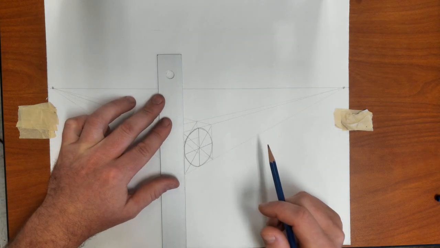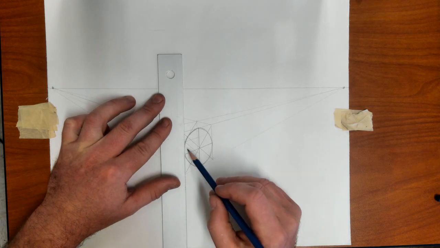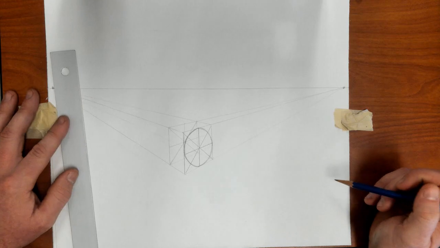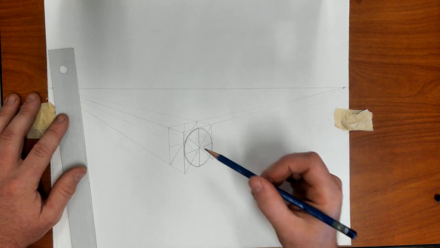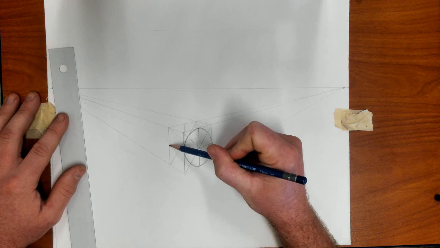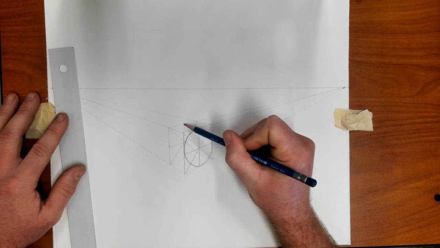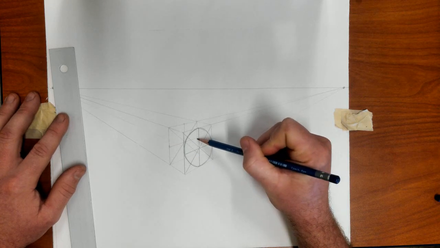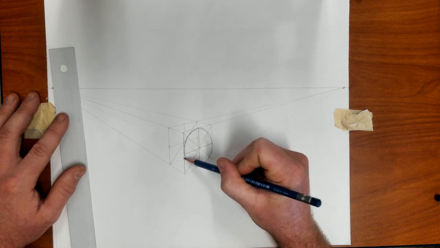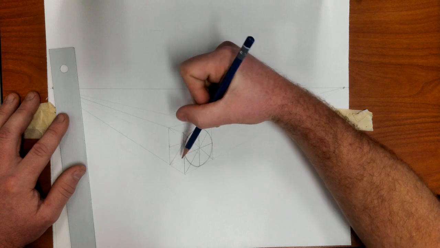And then I'm also giving myself a vertical line. And so at that point, you should be able to see where your second ellipse is going to hit the edges of this shape over here. And so again, I'm going to stay pretty light to start with.